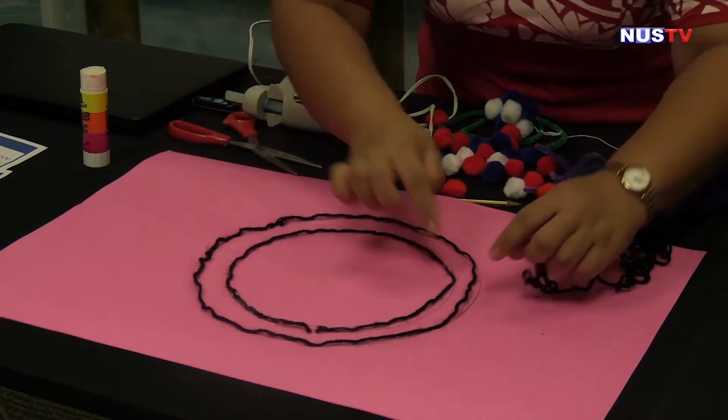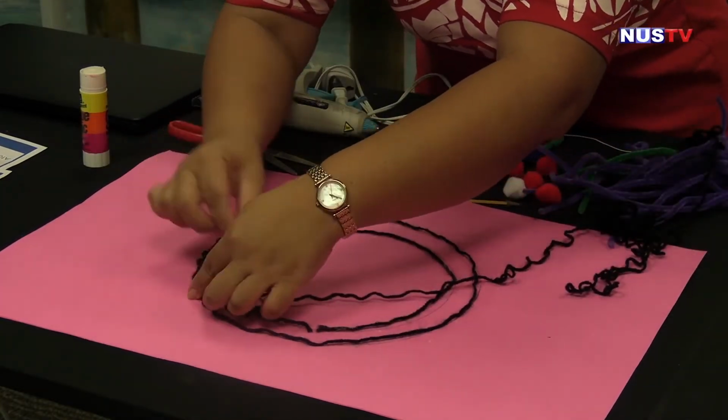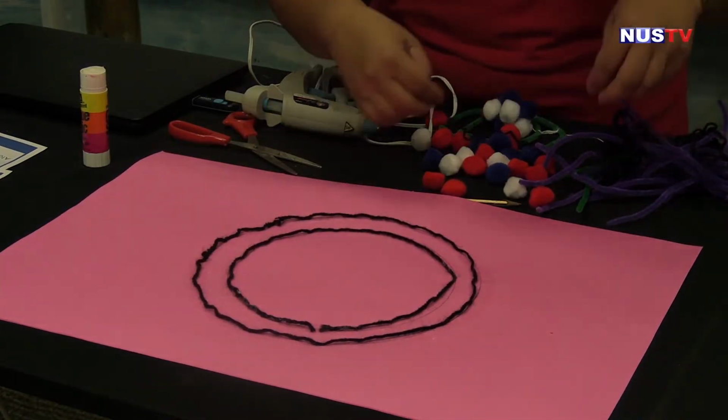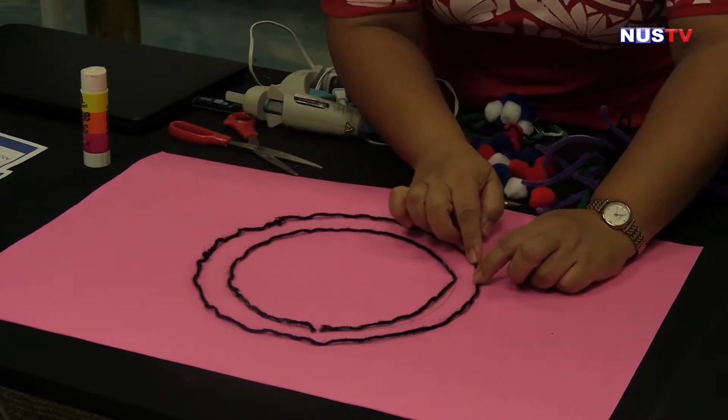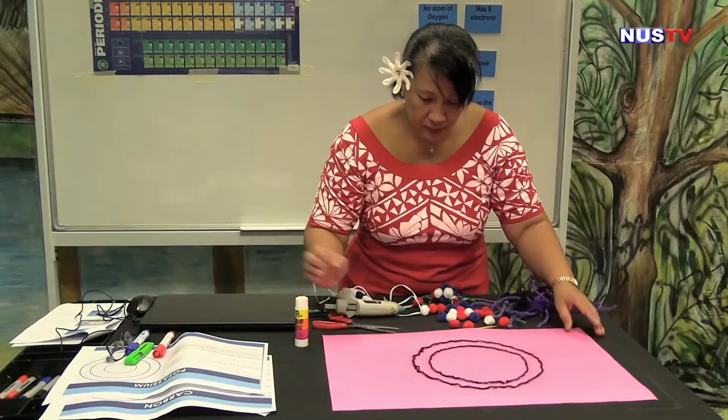Alright. Right, remember what I said? We are doing a model of the lithium atom.